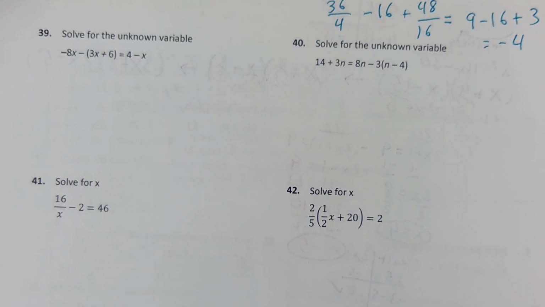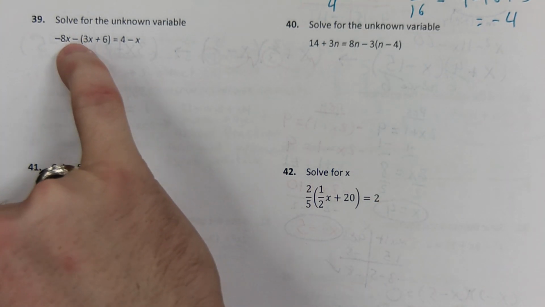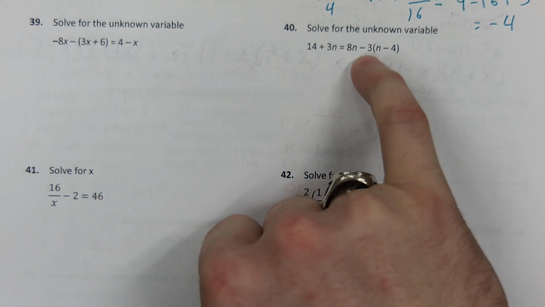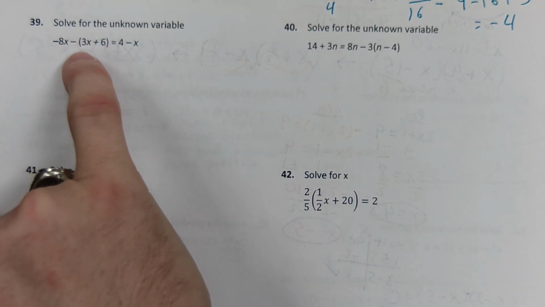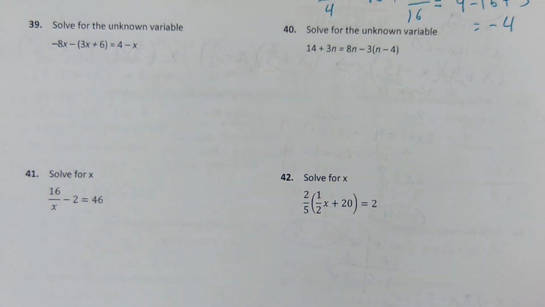39 and 40. I mean, this is straight up and down Algebra 1. Really just solving a multi-step equation. And it actually doesn't matter which one I choose to do because they both have this skill that I'm really looking for here. And that is, does the student realize that you have to distribute this negative sign? So it doesn't matter which one I choose to do. In this one, you're distributing a -1. In this one, you're distributing a -3. It doesn't matter which one you do.